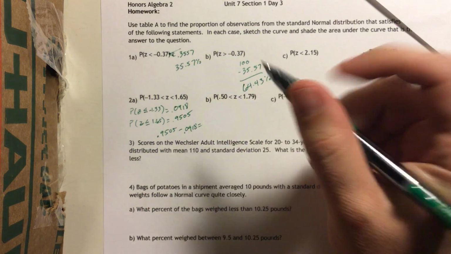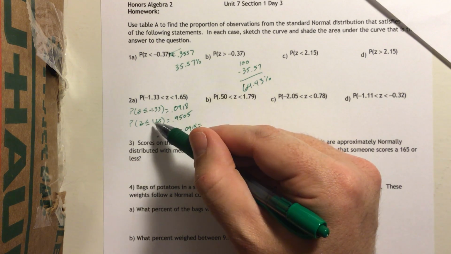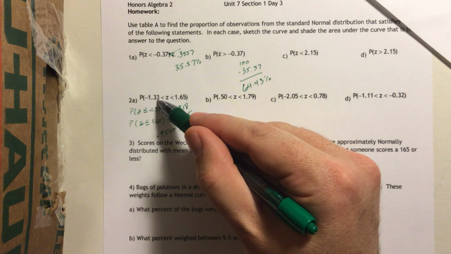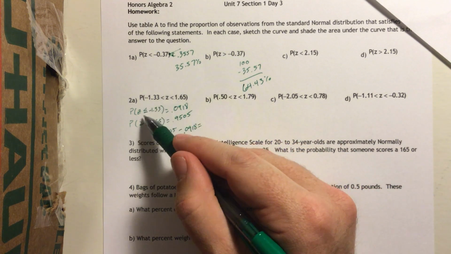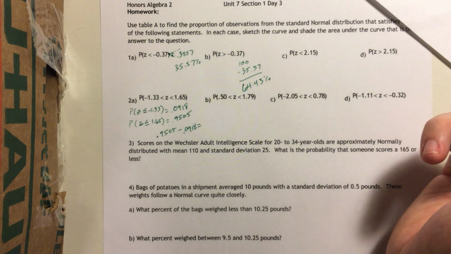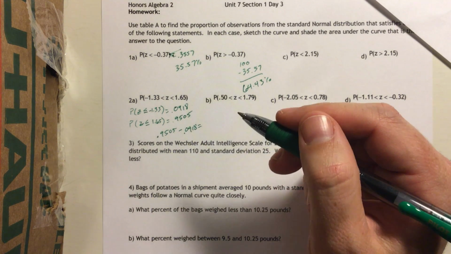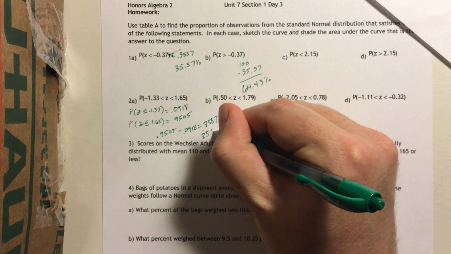The reason is, about 95% of our data is less than the 1.65, but we don't want all the data less than that. We just want it less than to this negative 1.33. If this 0.0918 represents the percent less than negative 1.33, we just want to subtract that out from the 0.9505. If I put that in the calculator, I'm going to get 0.8587, or 85.87%.